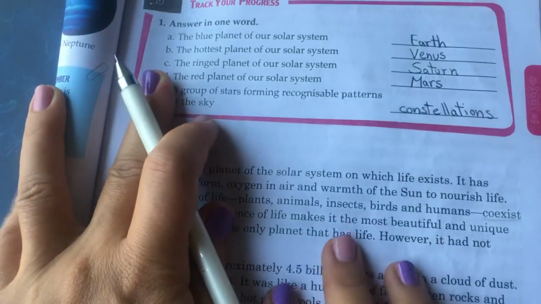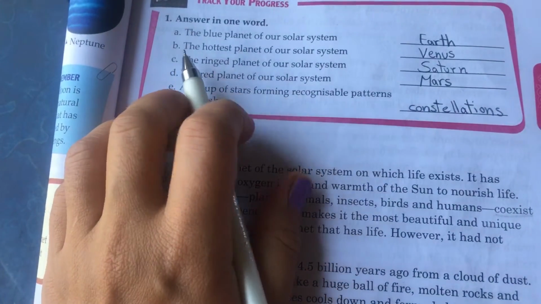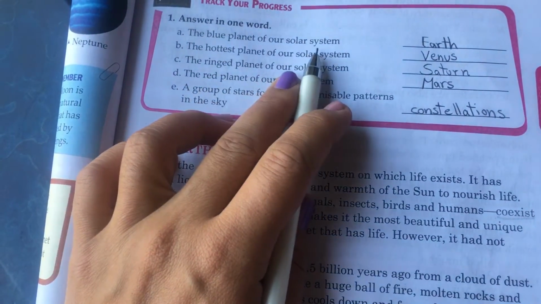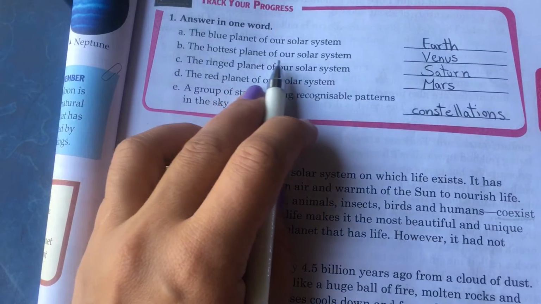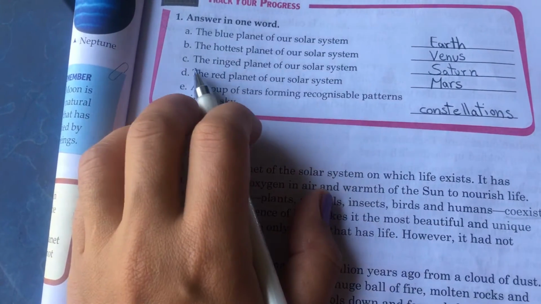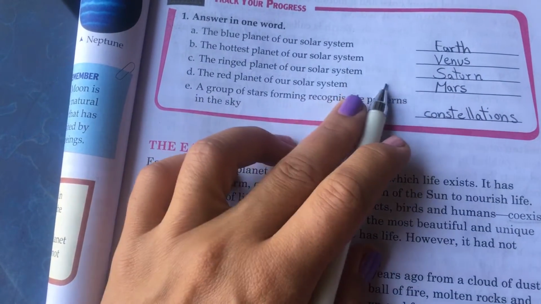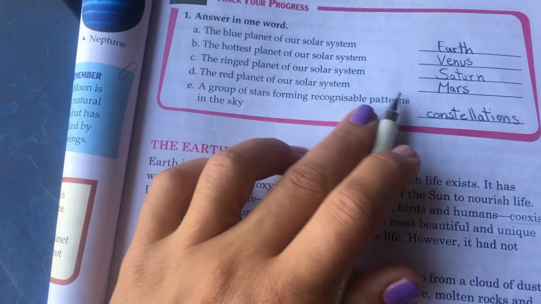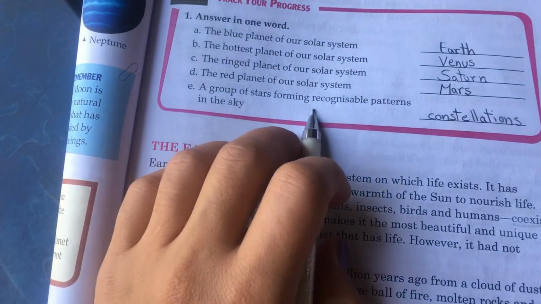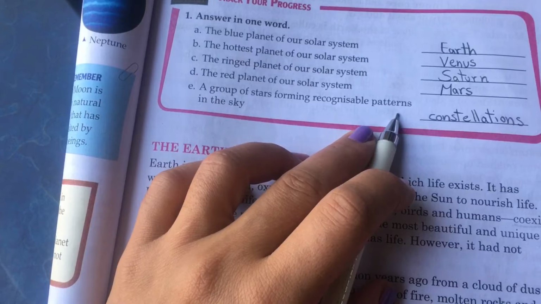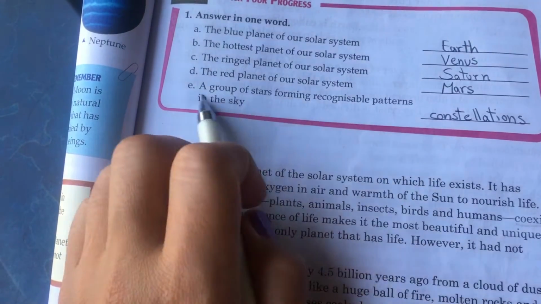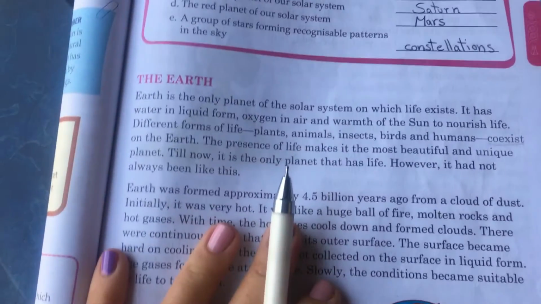Now track your progress. Answer in one word. The blue planet of our solar system: Earth. The hottest planet of our solar system: Venus. The ringed planet of our solar system: Saturn. The red planet: Mars. And a group of stars forming recognizable patterns in the sky is called a constellation.